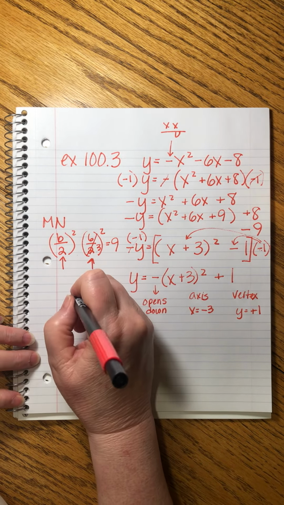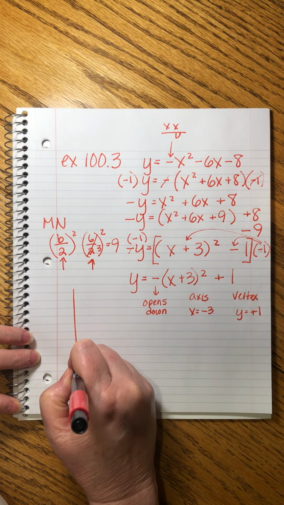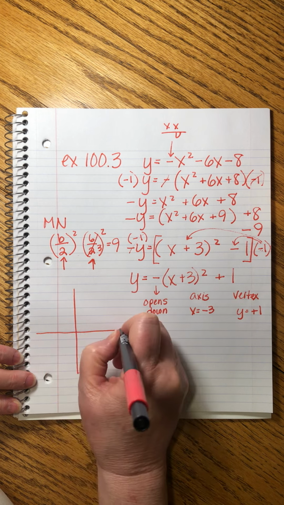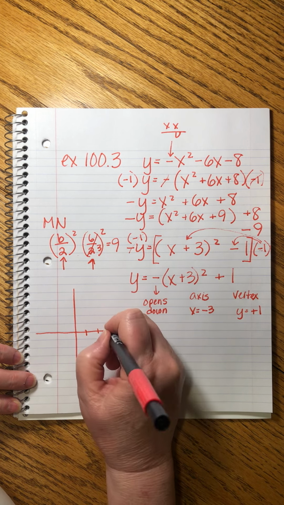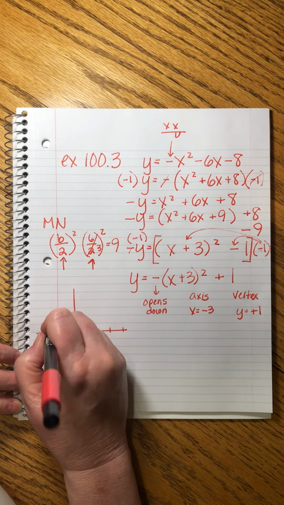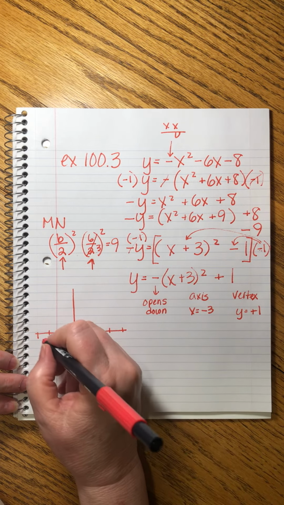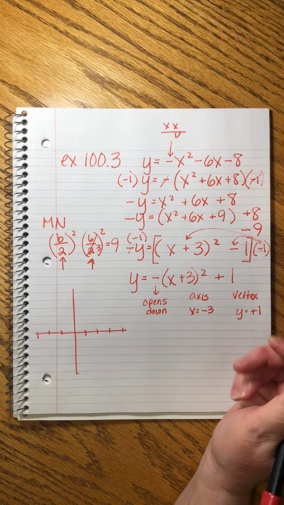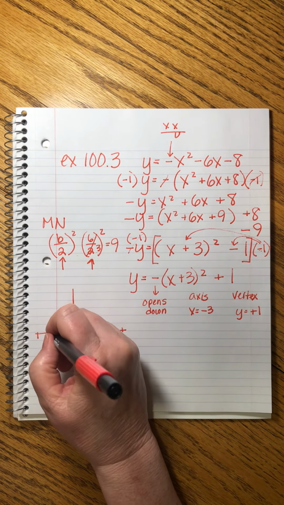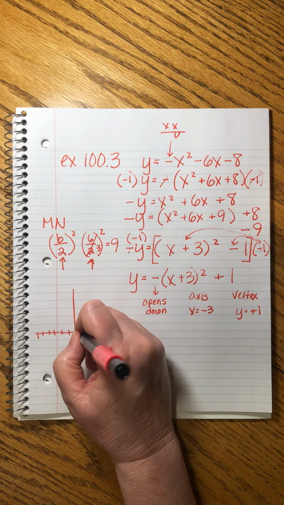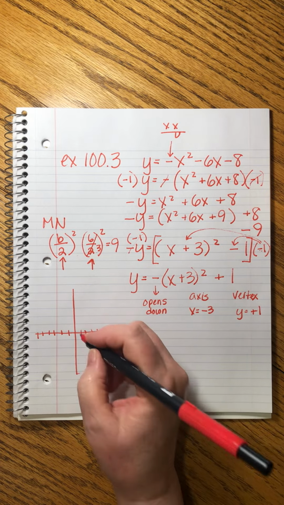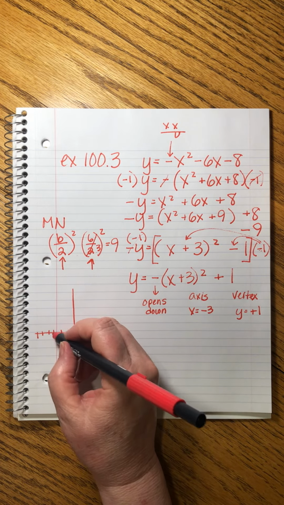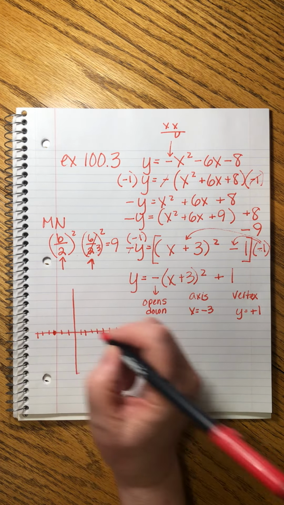All right, picture time. Our x, oh, it's way over here. Let me put in more markers so that I have a little more room to work. 1, 2, 3, it's right there.